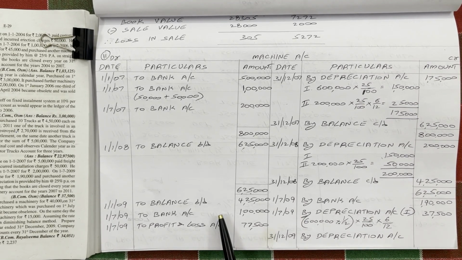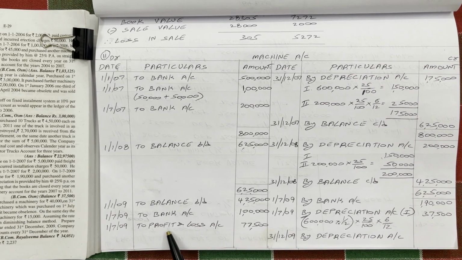Profit, debit side. Now profit came, so debit side. When profit comes, it arises on the day we sell. Therefore, for this profit also, we should write the sale date, 1st July 2009. This profit we have to transfer to the profit and loss account. Therefore, in the particulars column, write down the account name: To profit and loss account, 77,500. So, the sold asset information we have shown.